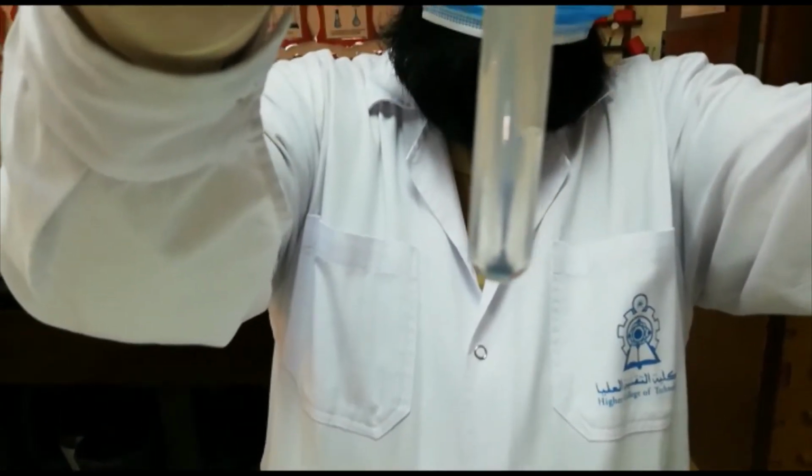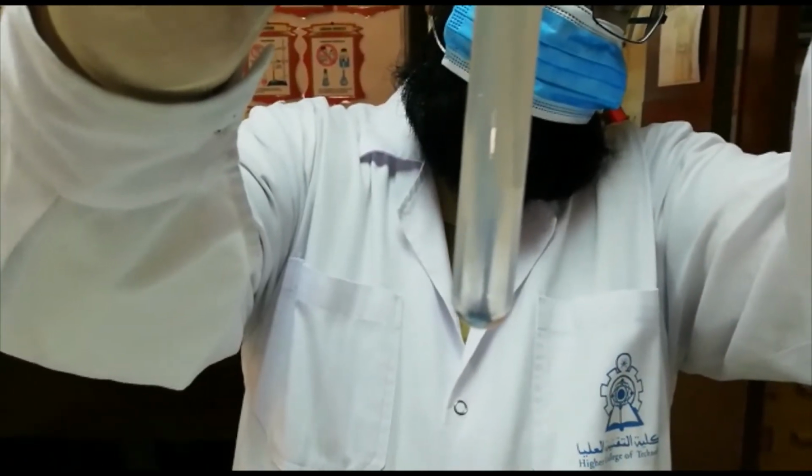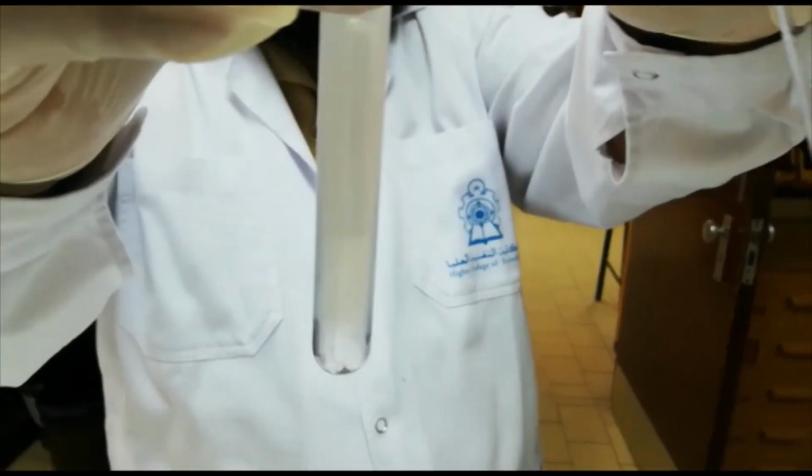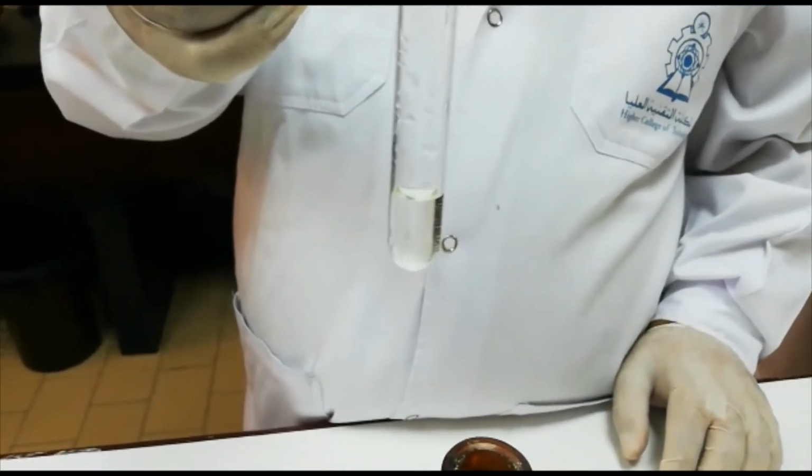So you can see that it is becoming milky. It was a clear solution before, but now after passing carbon dioxide through lime water, it is becoming milky, like milk color. This is the salt of nitrite, potassium nitrite.